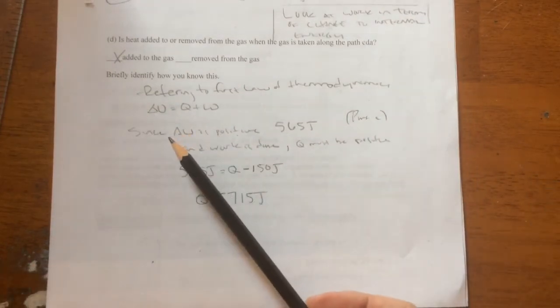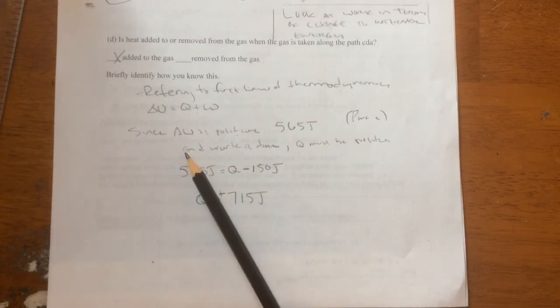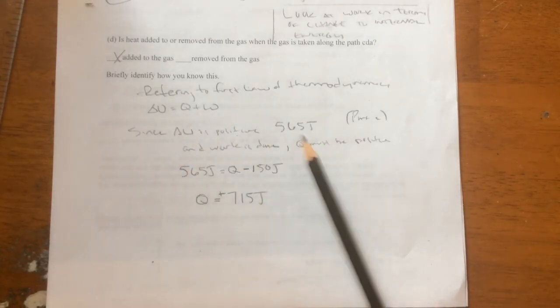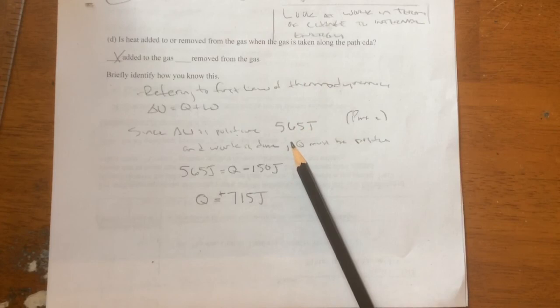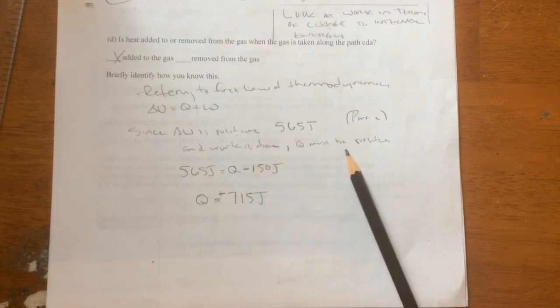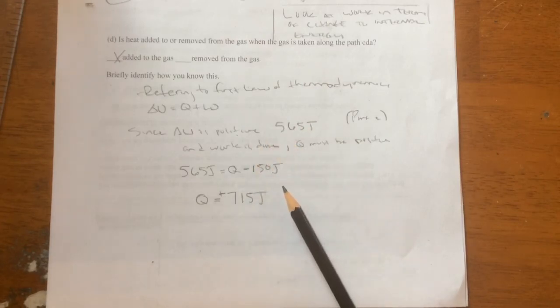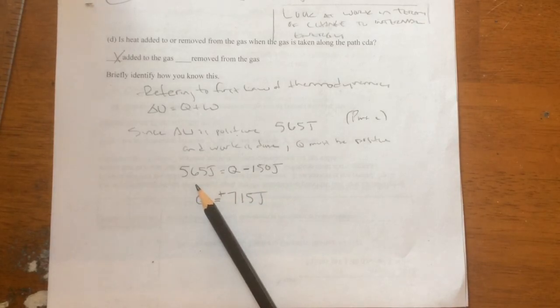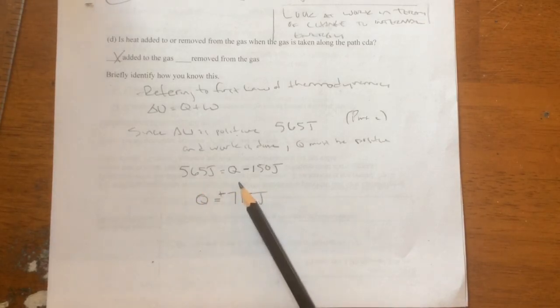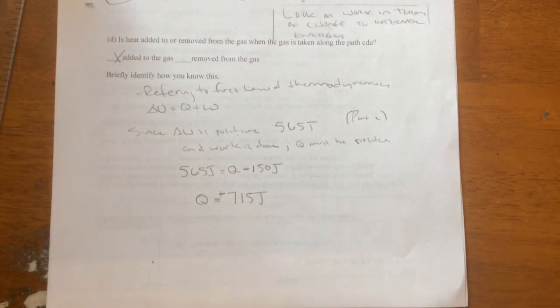I recommend you always write your equation and work from there. Since change in U is positive, you identified that up on the first part, 565, and work is done, Q must also be positive. So 565 equals your heat minus the work done. You're going to solve for Q. You've added 715 joules of heat. It's good.